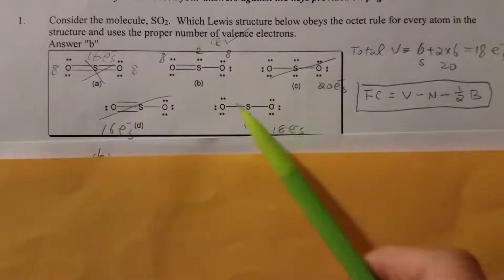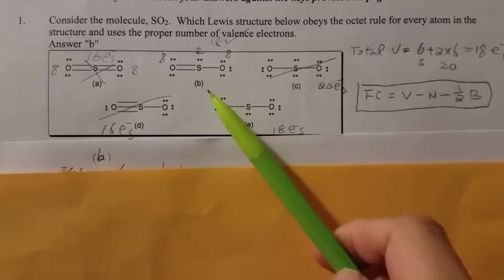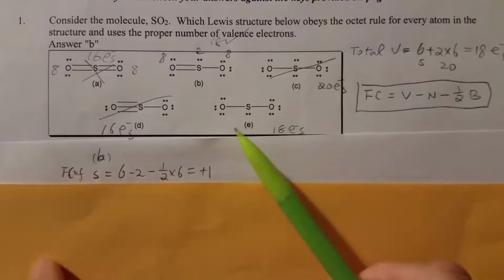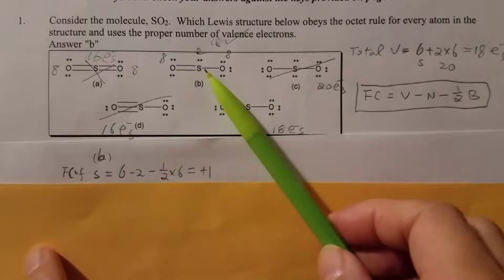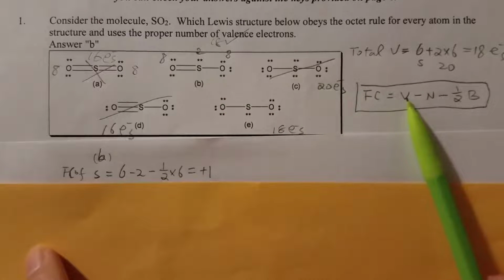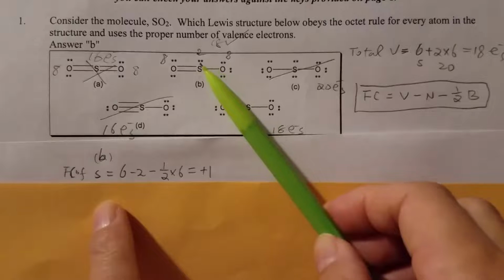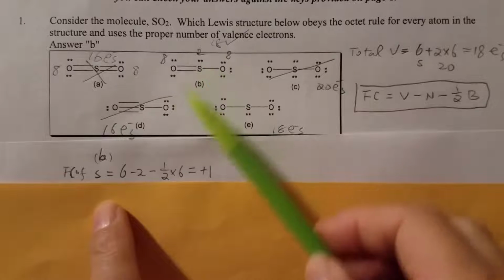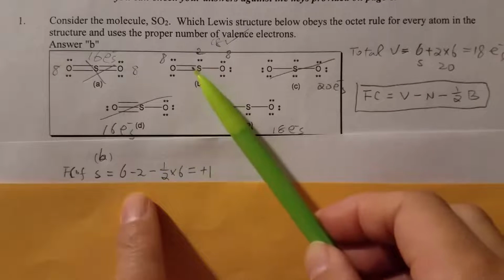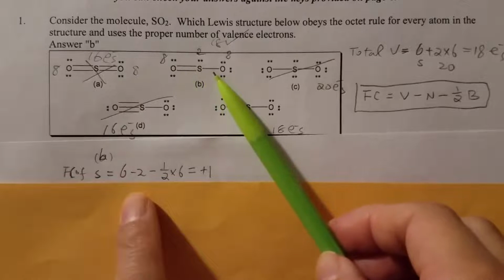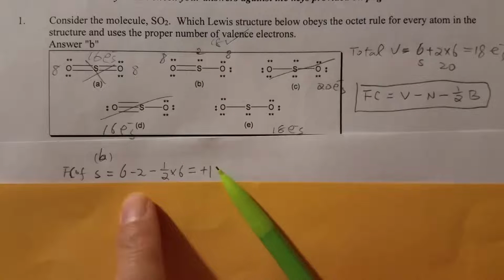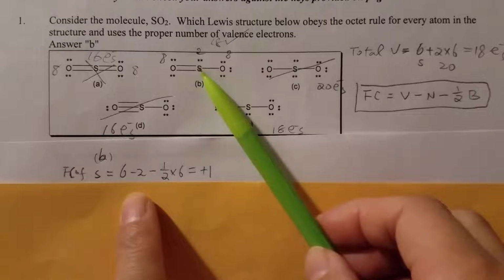Now let's work on structure B. The formal charge of sulfur: number of valence electrons, 6, and then non-bonding electrons, just 1 pair, that's 2. Bonding electrons, 1, 2, 3 pairs, that's 6. So therefore, it's positive 1.